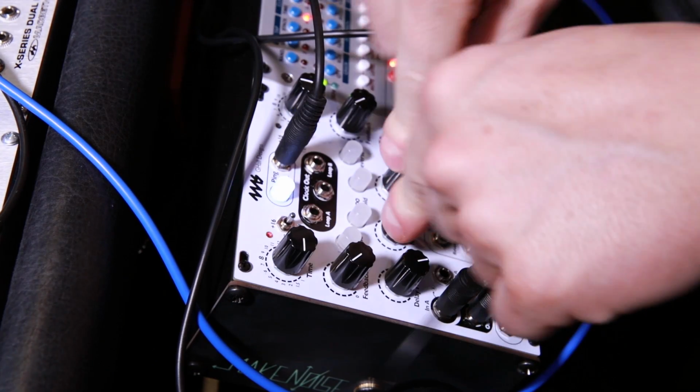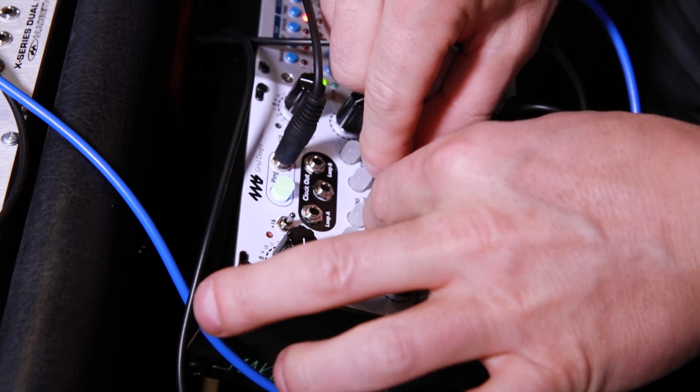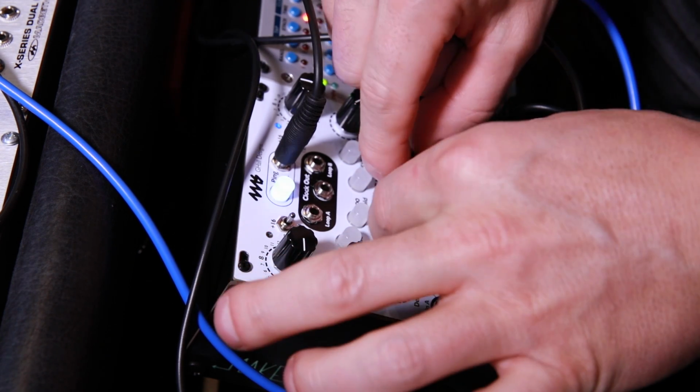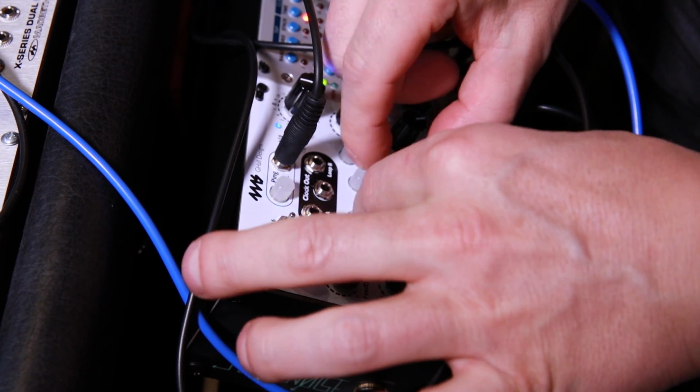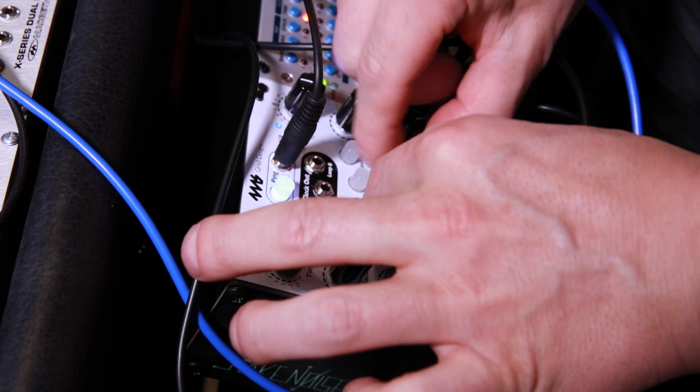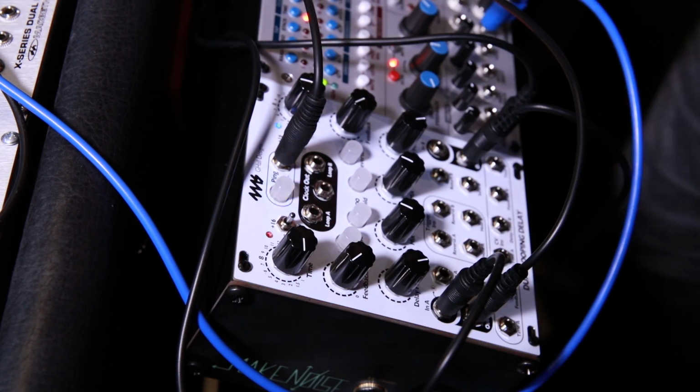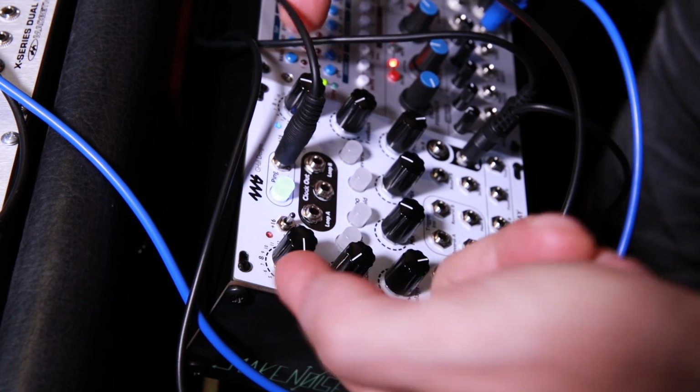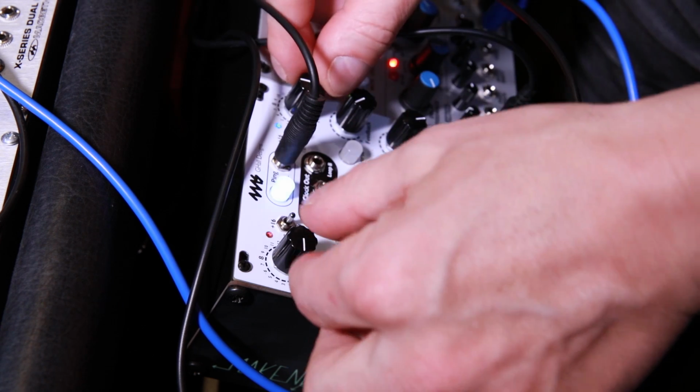So I've got my mix all the way to dry. Let's turn that up halfway and we'll hear the effect of the DLD. Now I'm going to change delay times and you'll hear how that affects your delays.